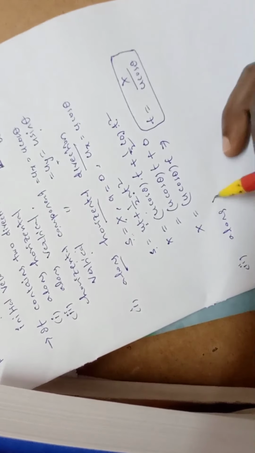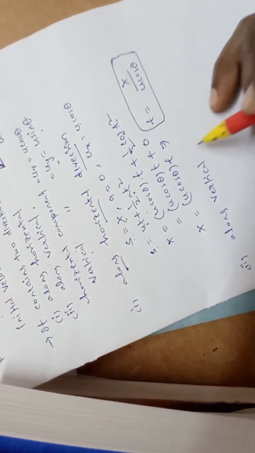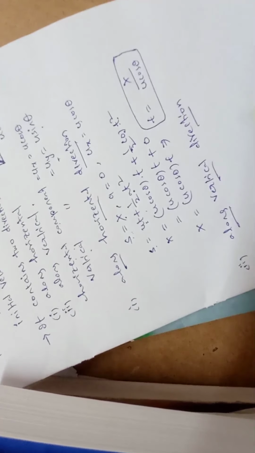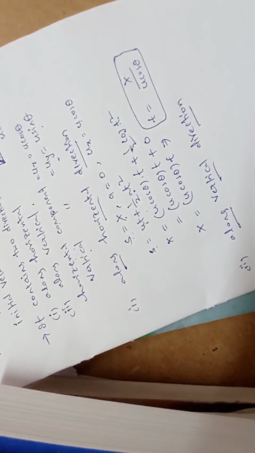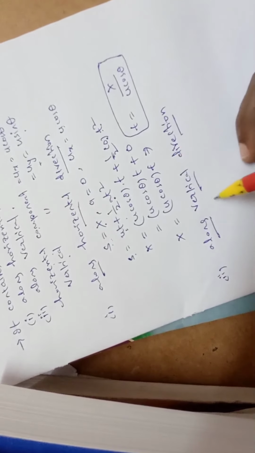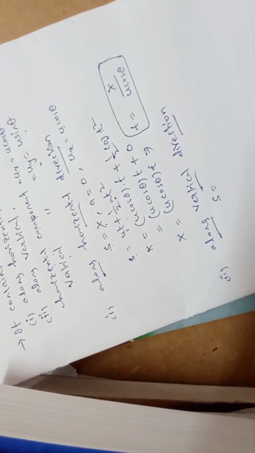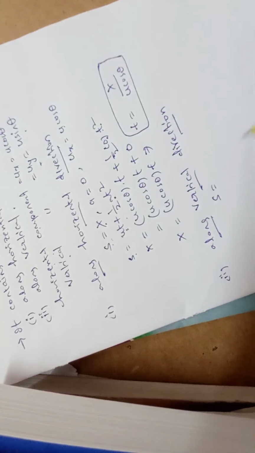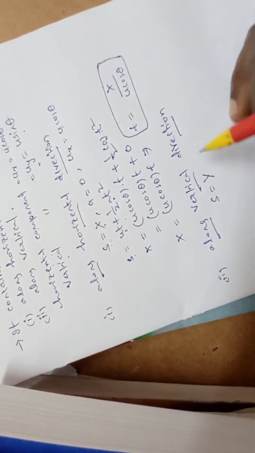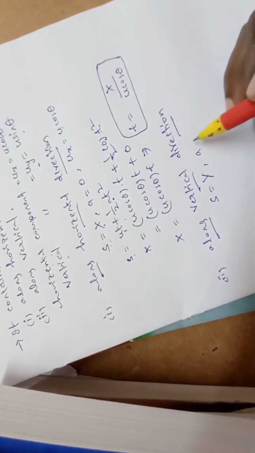along vertical direction. Along vertical direction, what is the displacement of the projectile? What is the acceleration? What is the vertical component of velocity? Displacement s along vertical direction, that is y. Next, what is the acceleration?